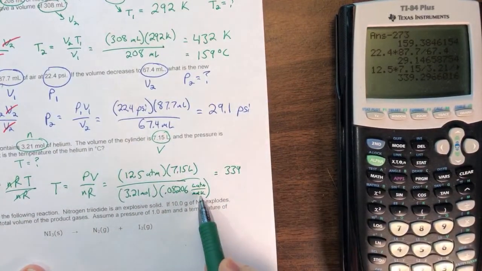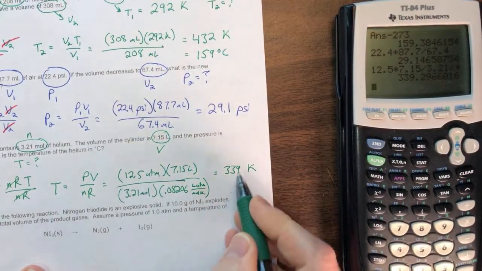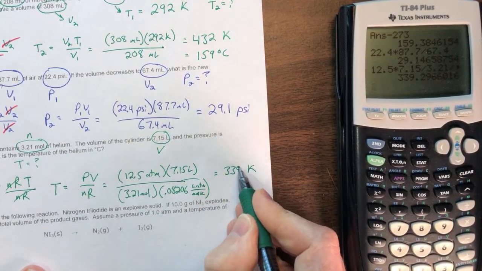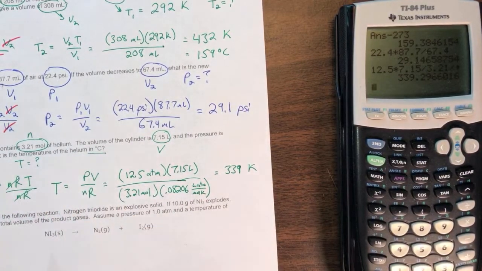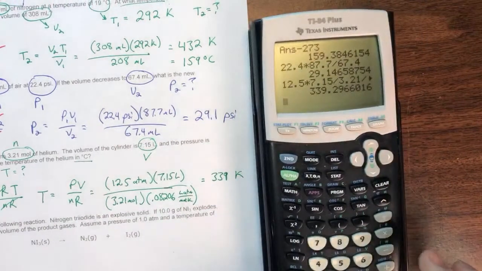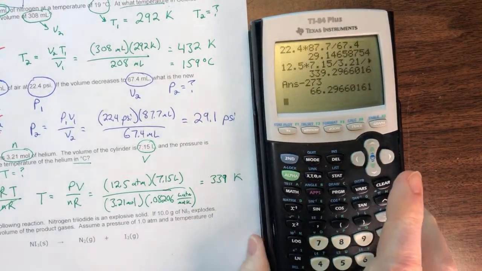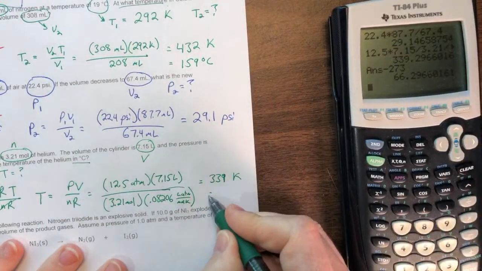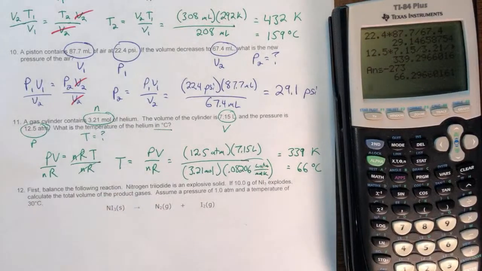And the units of this are K, Kelvin, because the units of R are for Kelvin. And any of these things are going to give you the temperature in Kelvin. But it says, what's the temperature in degrees Celsius? So we have one last step, and that is subtract 273 to convert it back into Celsius. So that's going to be 66 degrees Celsius. All right, any questions so far?